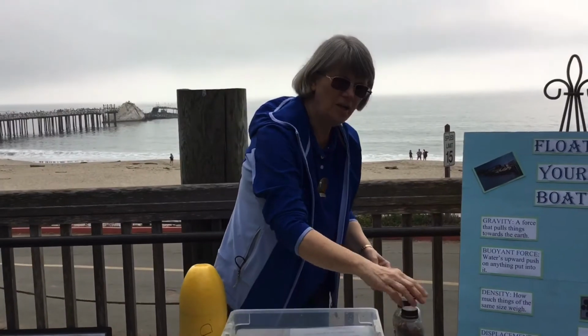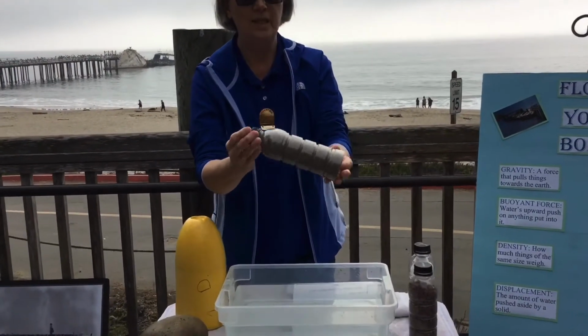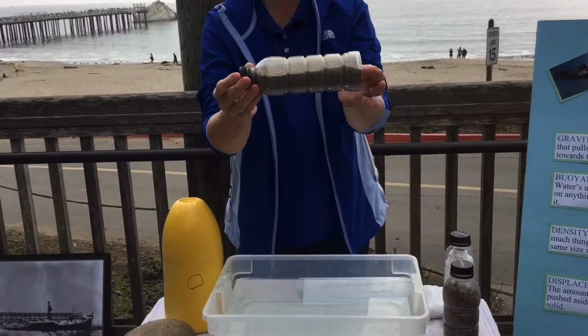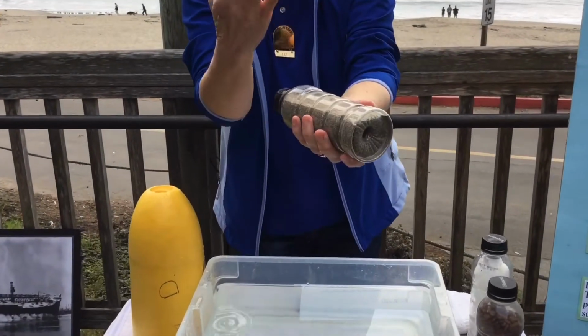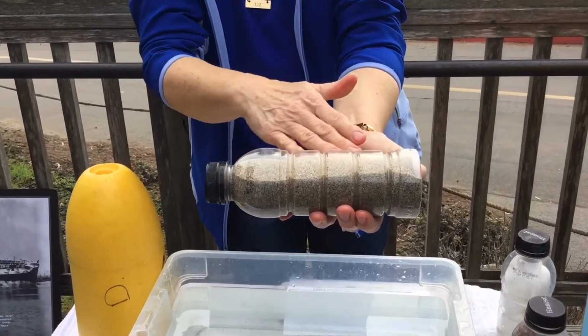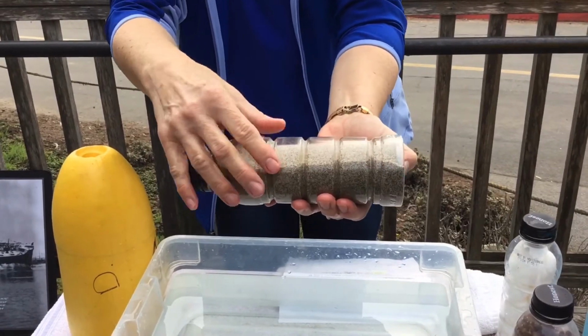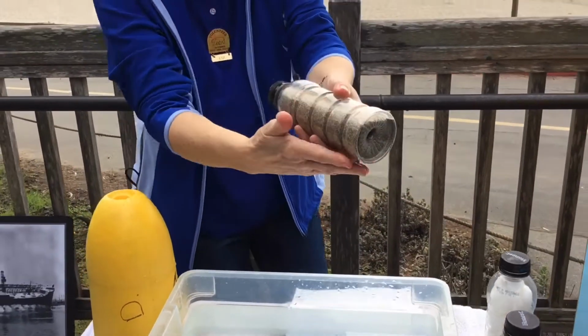Our last bottle is a lot heavier. It's packed with sand, and I do mean packed. It's dense. The material is very dense. There's almost no air between those little tiny bits of sand, but there's still air here. We still have lots of surface area.